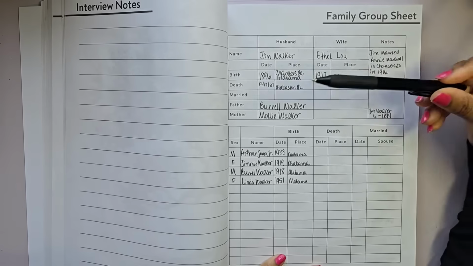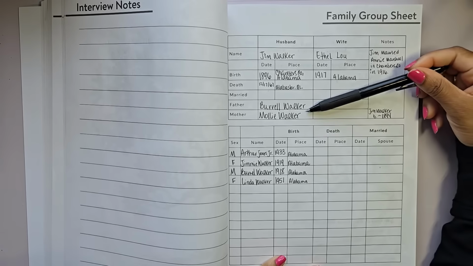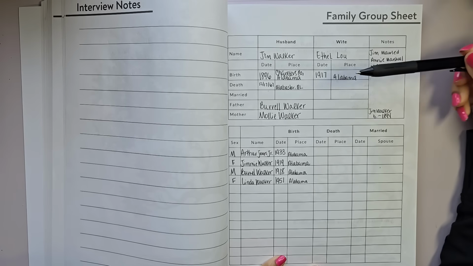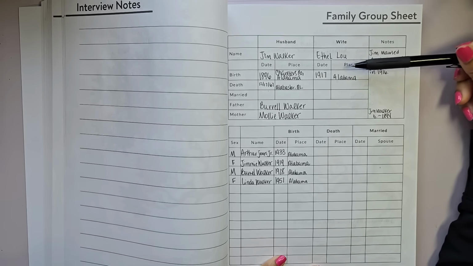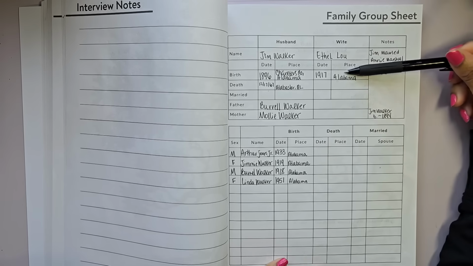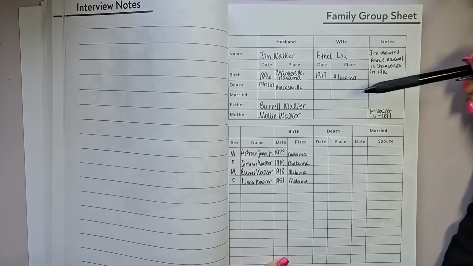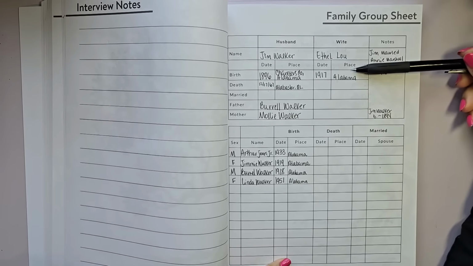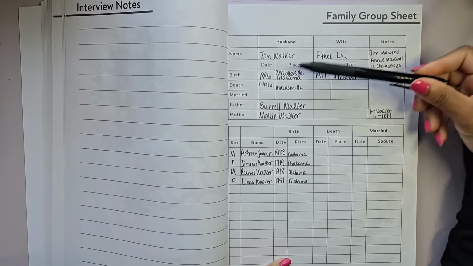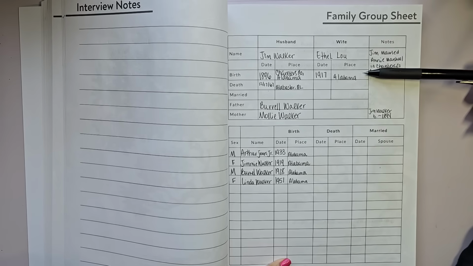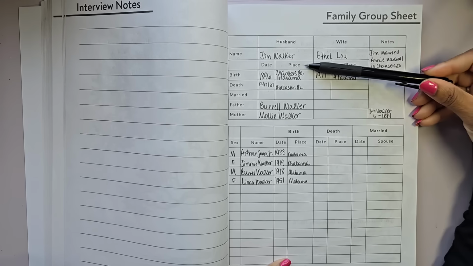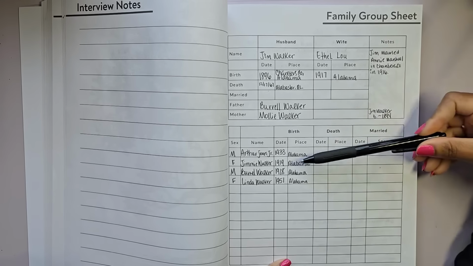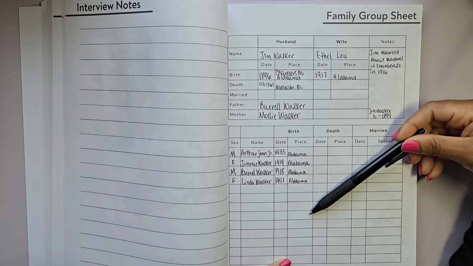So Jim Walker is my maternal grandfather, and his second wife is or was my grandmother, who has passed. Well, both Jim and Ethel have passed. So I started by completing a family group sheet for Jim and Ethel, which basically lists the husband and the wife, and then their family unit, so all of their children.